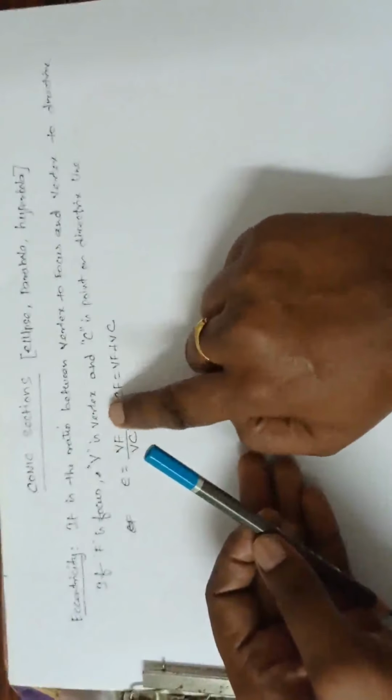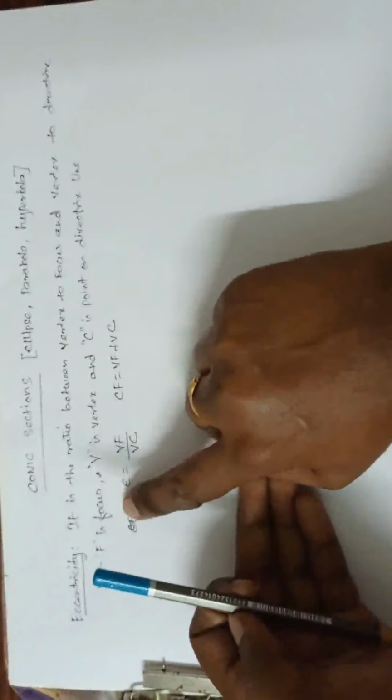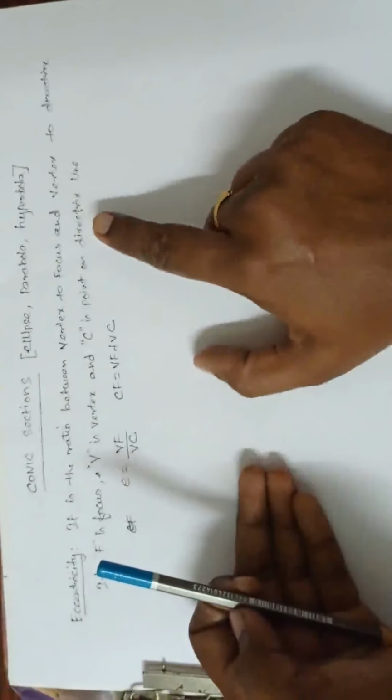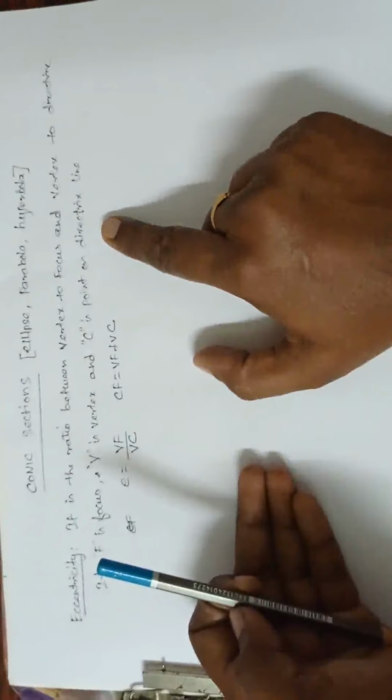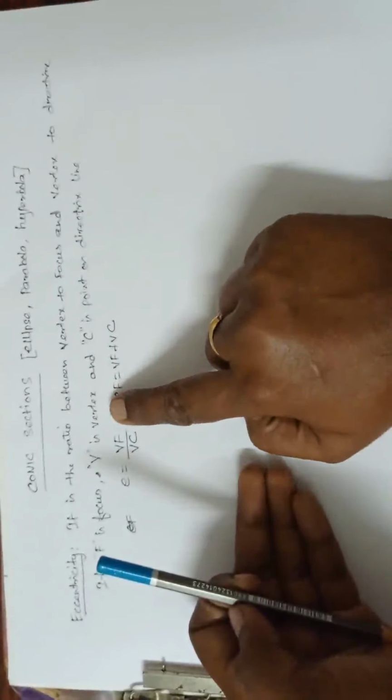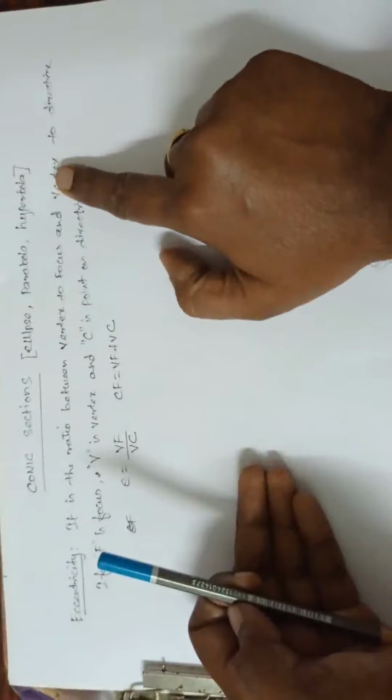V is a point. F is a focus. Now both the focus and the directrix line are fixed, but the vertex is moving. This vertex will decide which curve we have to draw. Now how it is moving, we'll see.